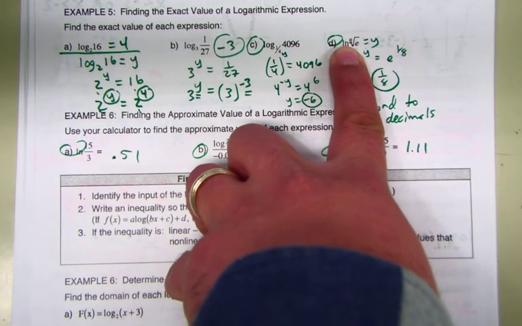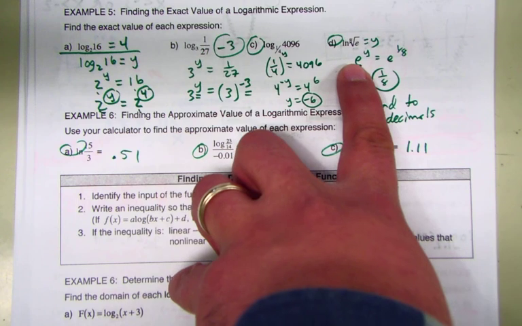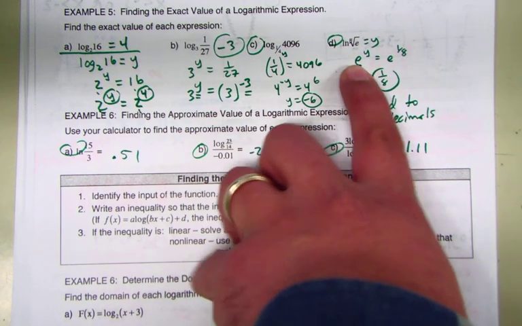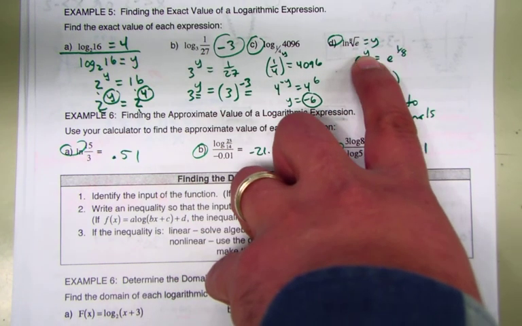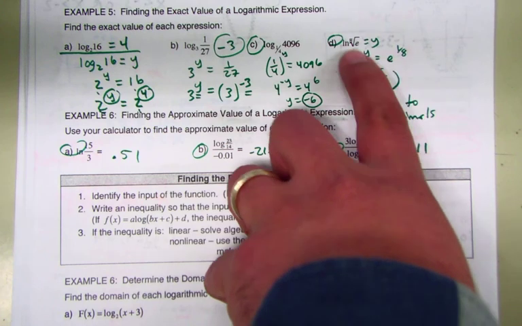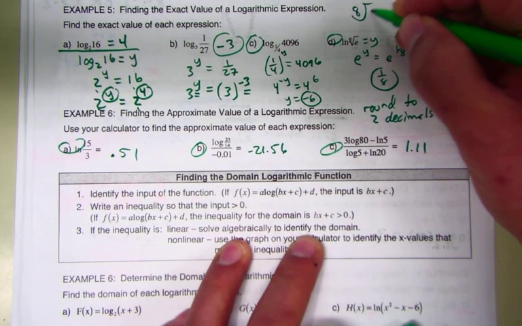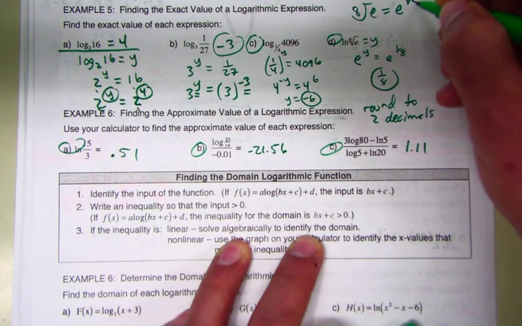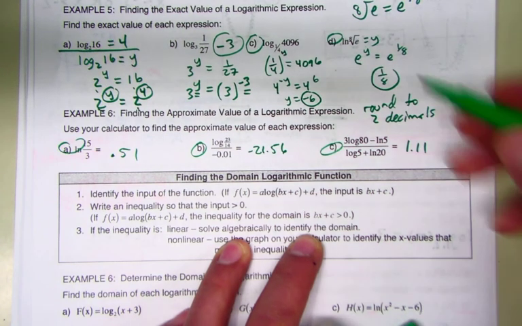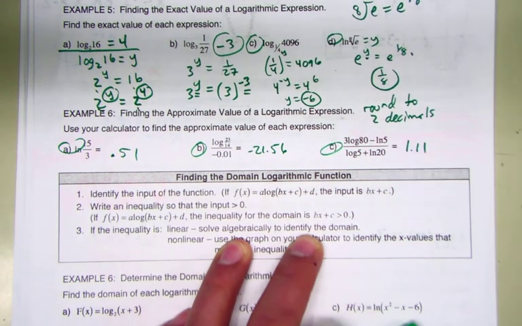What's the base here? The base is e. What's the exponent? y. And what does it have to equal? It has to equal whatever's on the inside. And you remember that an eighth root of e is the same as 1/8 exponent. So right here we see y and 1/8 have to be equal. So 1/8 is the answer.